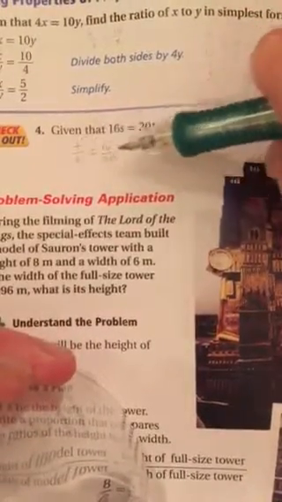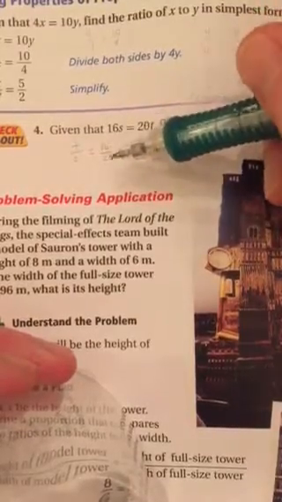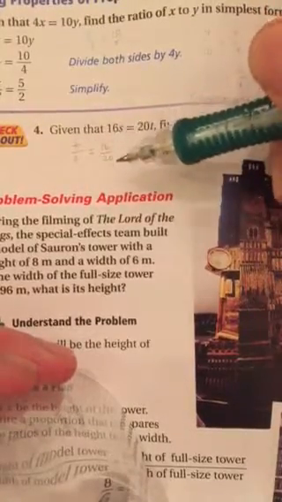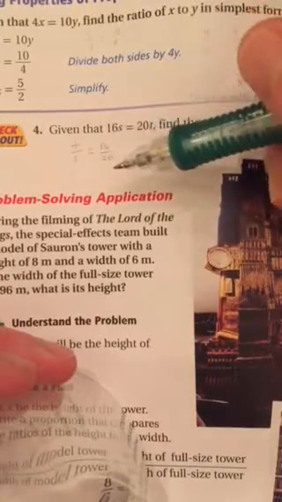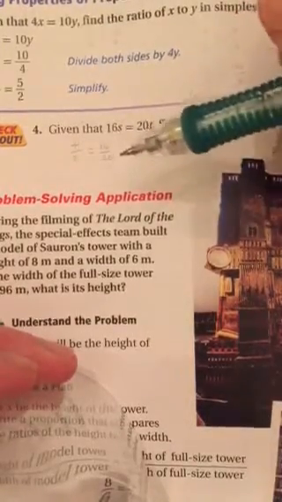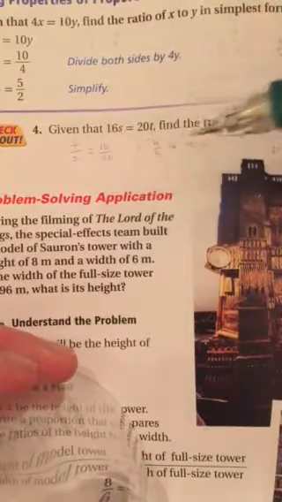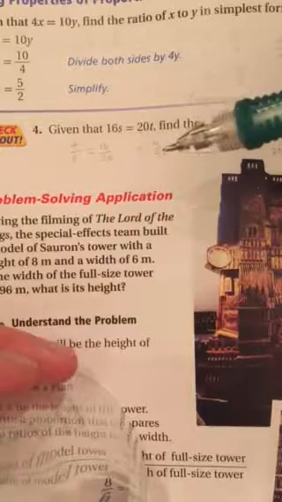And I'll bring you back over here because that's what I had done. I just had them on different sides. T is to s as 16 is to 20, or t over s equals 16 over 20. Now we have our ratio of t to s with t coming first, but we must simplify. So 16/20 simplifies to 4 over 5, or 4 to 5.